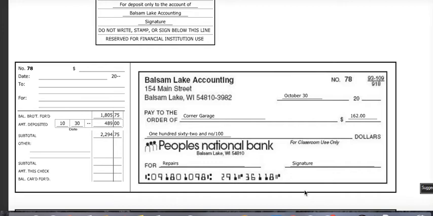Now we need to complete the check stub portion for check number 78. Over here to the left, this check was for $162. Our date was October 30th to Corner Garage for repairs. All right, subtotal on here, we needed to bring our 2,294 down.